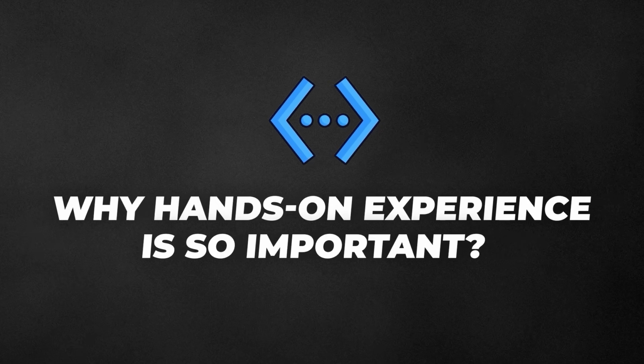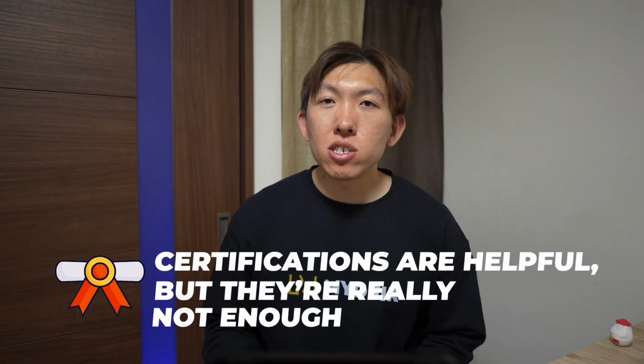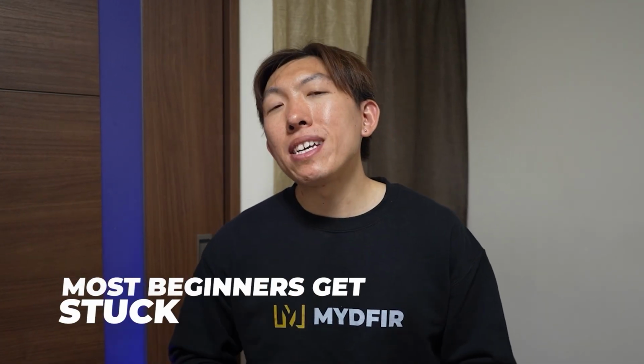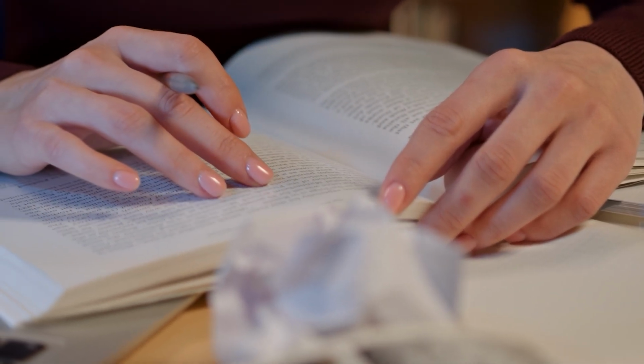Before we get into the how, let's talk about why hands-on experience is so important. SOC jobs aren't just about theory, believe it or not. You need to know how to analyze real threats, investigate alerts, and work with actual enterprise tools. Certifications are helpful, but they're really not enough. Employers do want proof that you can do the work. The problem is, most beginners get stuck. They study a lot of theory, but rarely apply it in practical, hands-on experience. They don't have access to enterprise environments or even paid tools. So how do you build experience without a SOC job?